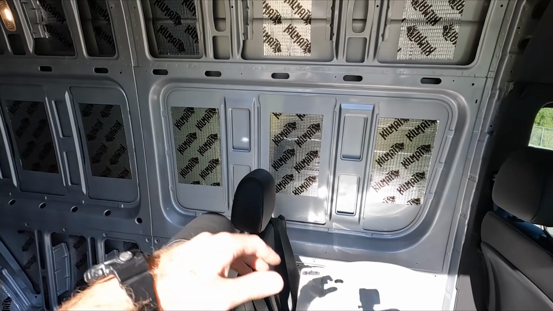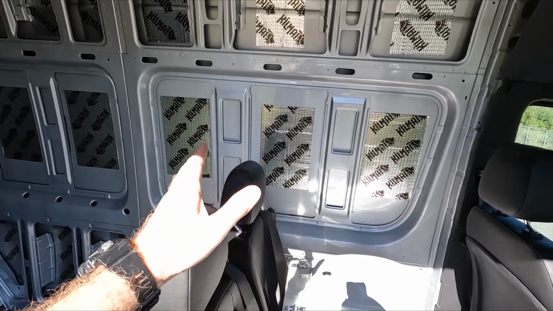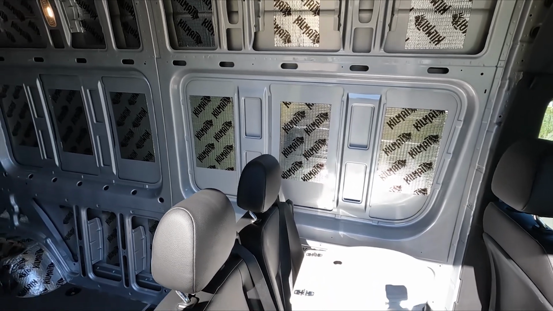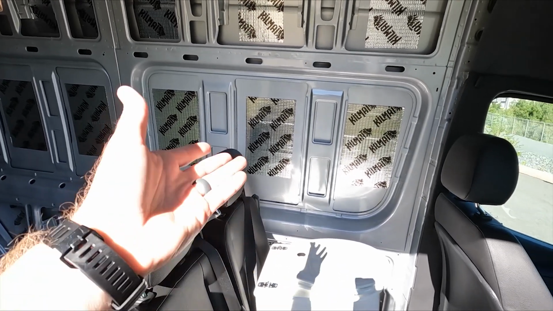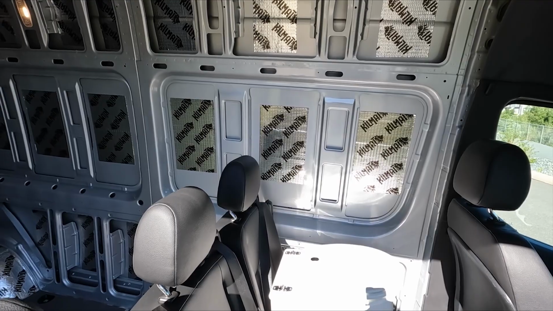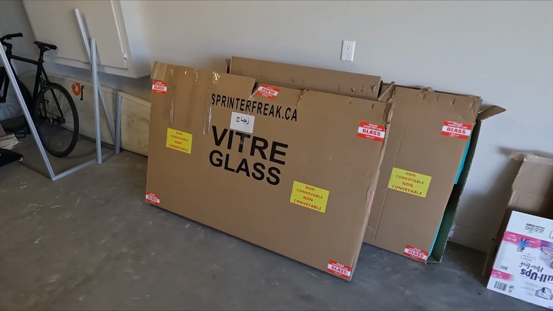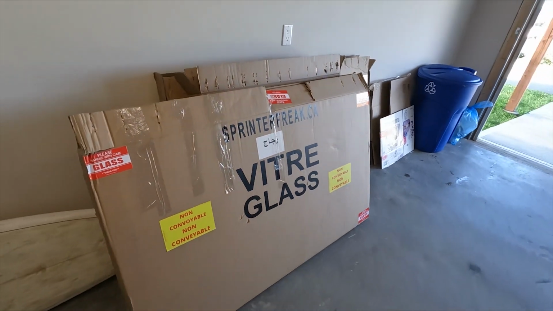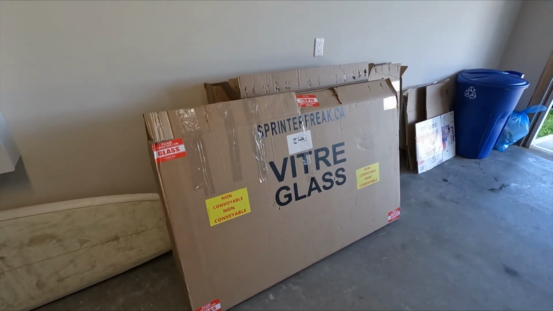I decided against a slider on this side because I figured the bathroom covering up some of the window might affect the way that slider operates. So it is what it is. They're gonna have a window, but it's not gonna open. I've got all 4 windows chilling in their boxes right here, ready to go. Let's get to it.